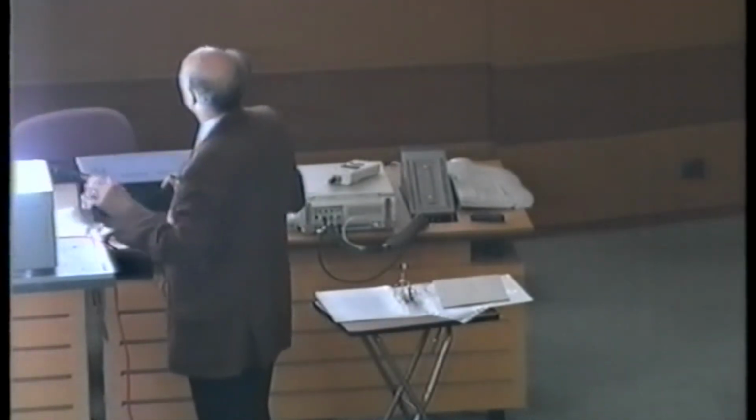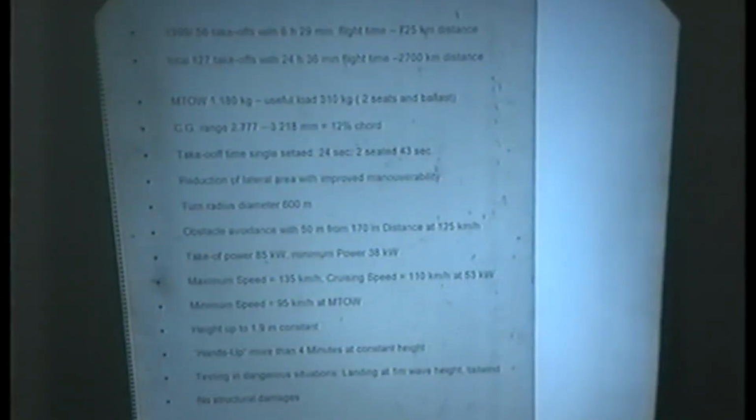The results here in summary: we have flown 2,700 kilometers, 24 hours. We had a take-off weight of 1,180 kilograms. We had a useful load of 310 kilograms. We had a CG range of 12% of the chord.